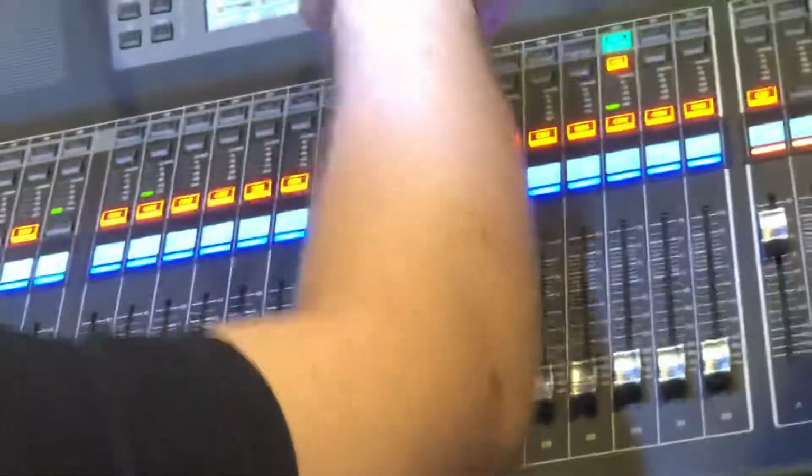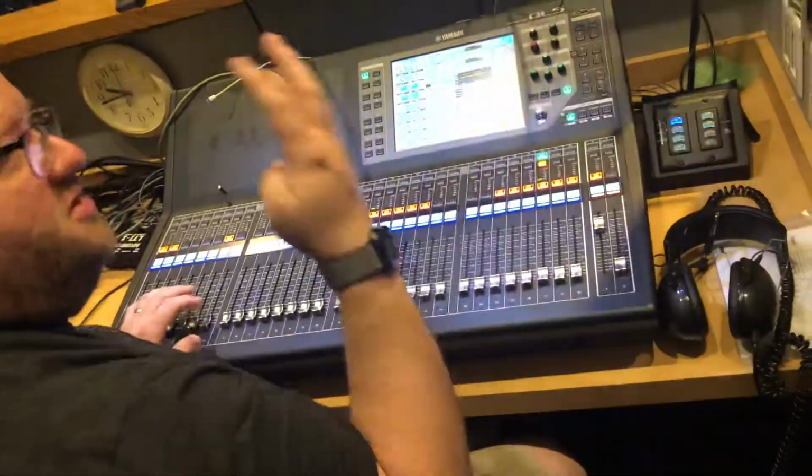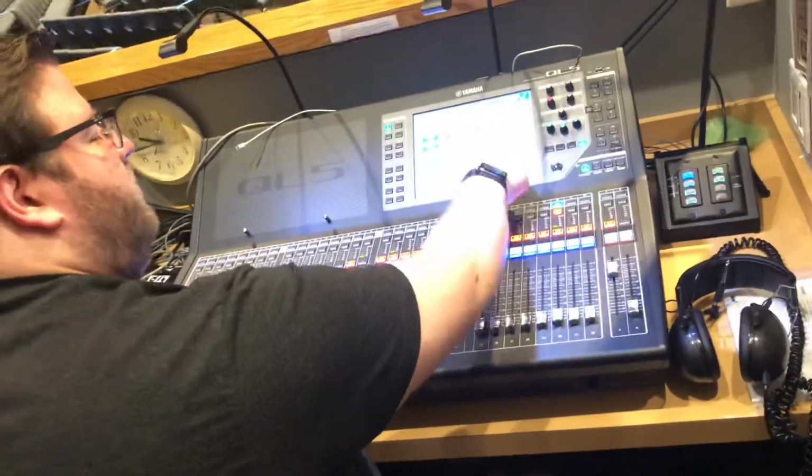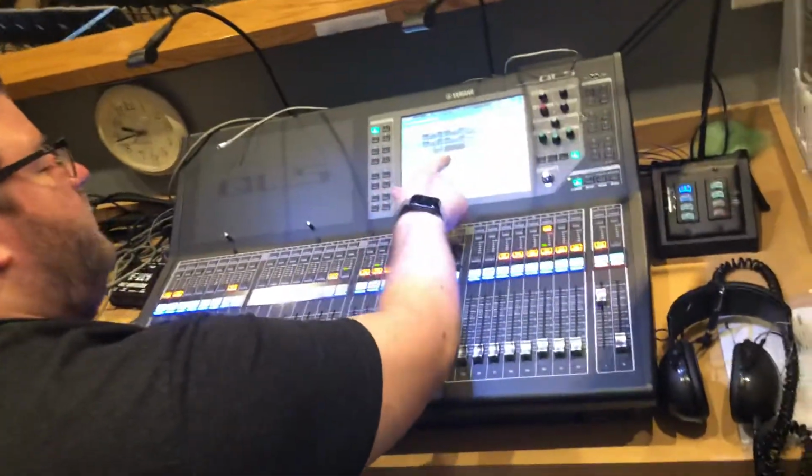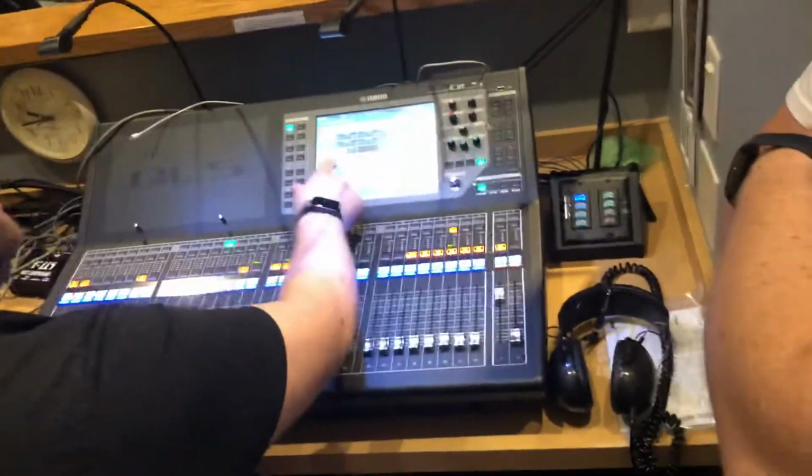So you can assign DCAs by choosing which. There's up to 16 DCAs. Right now we're using 4, but you could assign this one to DCA 4 if you wanted to. I can also just tap on that DCA button and I get a nice pop-up where I can see the 4 DCAs, I can see what they're labeled, and I can see what's assigned to them.